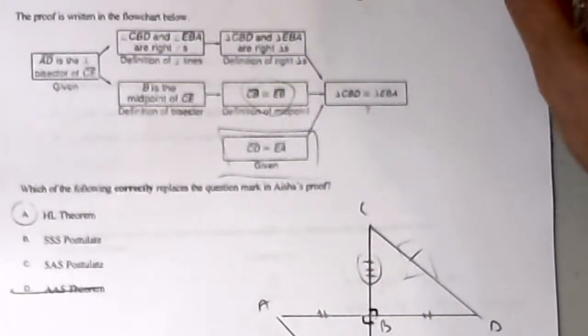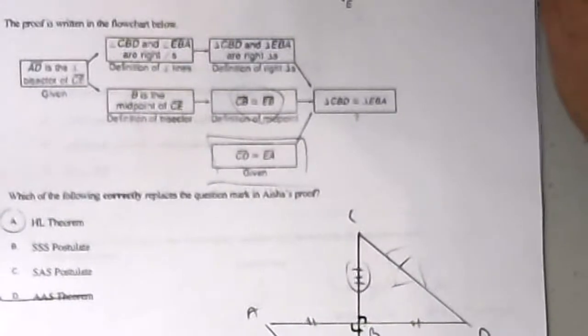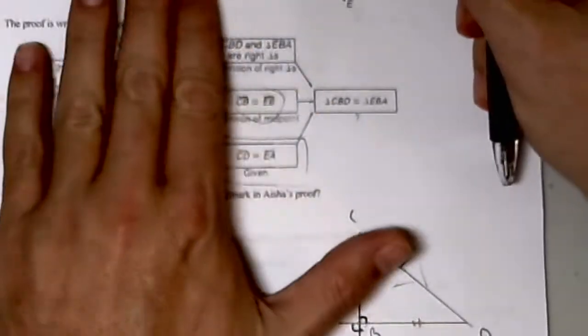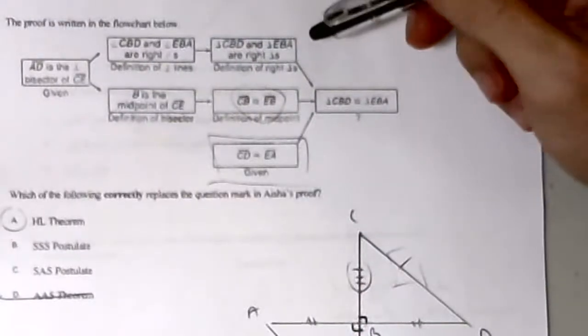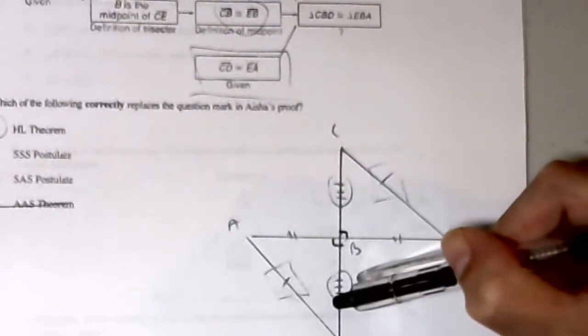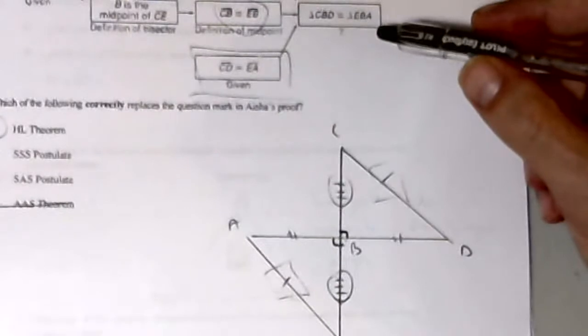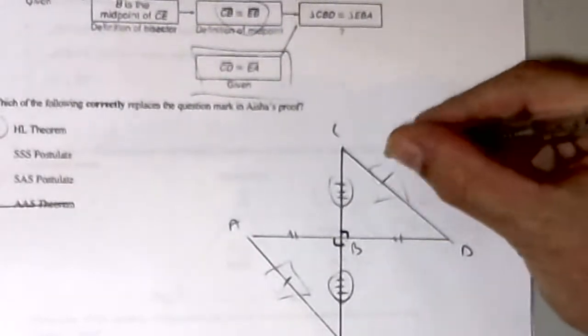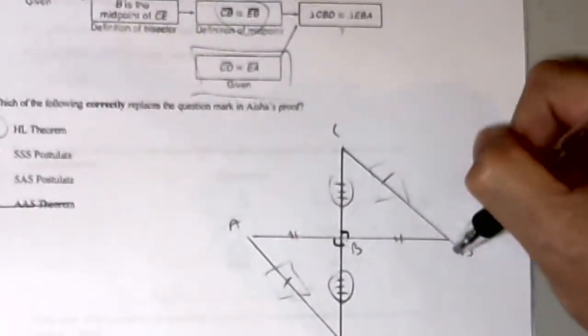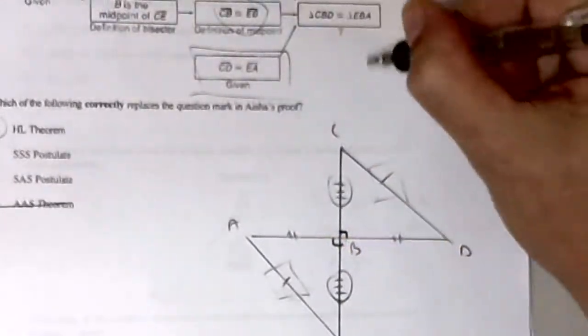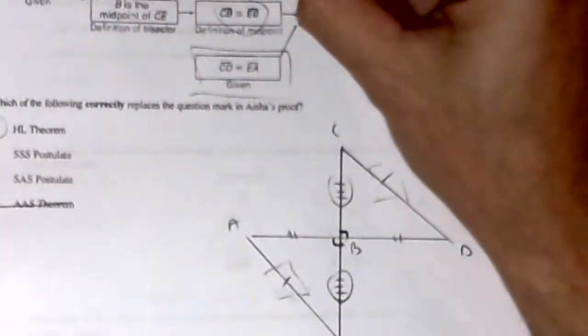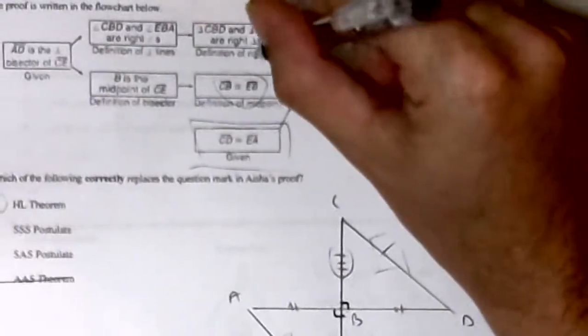Okay. Which correctly replaces the question mark in Aisha's proof? And that's the final reason. What I have is, really I can do this from here to here. Given that CB is equal to EB, and given that CD is equal to EA, given the circles, and given the rectangles, which means that this is congruent to this. Why can I say that these two triangles are congruent? Well, I do need that they are right triangles, so I guess I do need this.